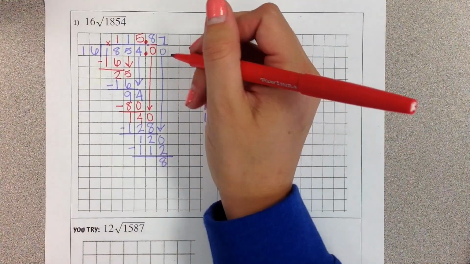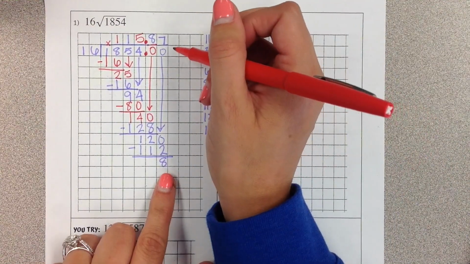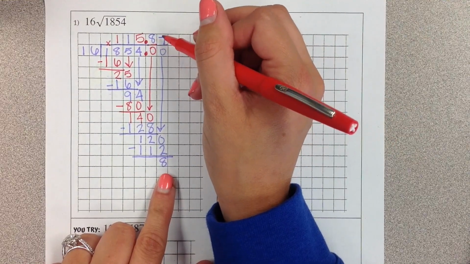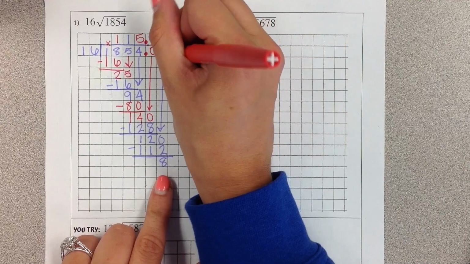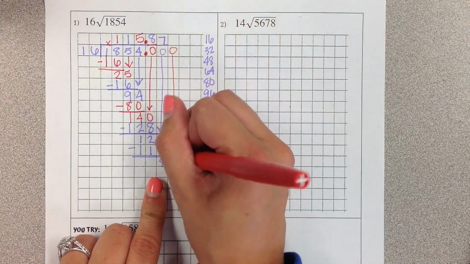Now, again, we've got a remainder. We have nothing to bring down. We've gone to 2 decimal places, to the hundredths, but we actually have to go to the thousandths in order to round to the hundredths. So I add a 0, bring it down.